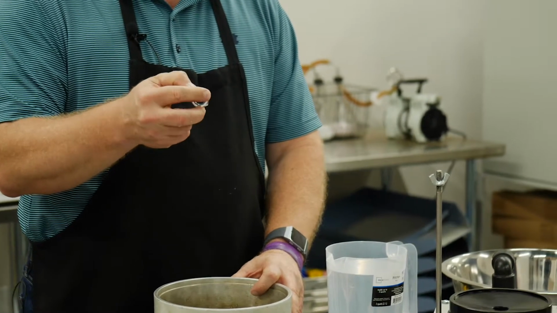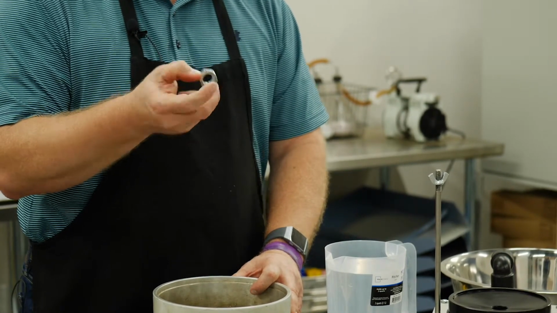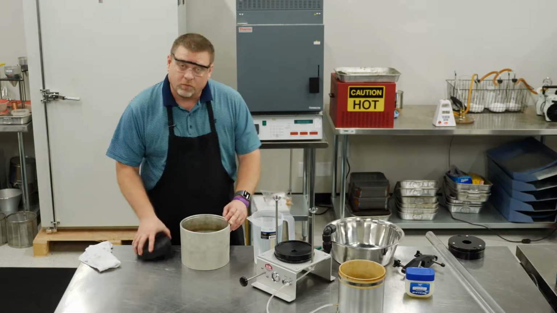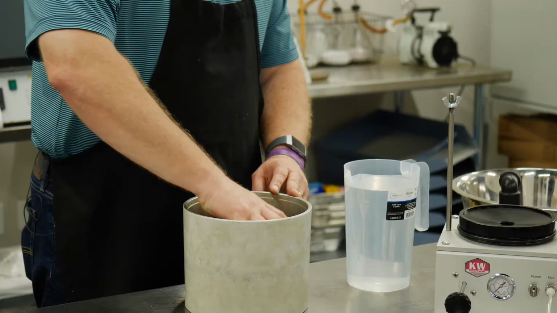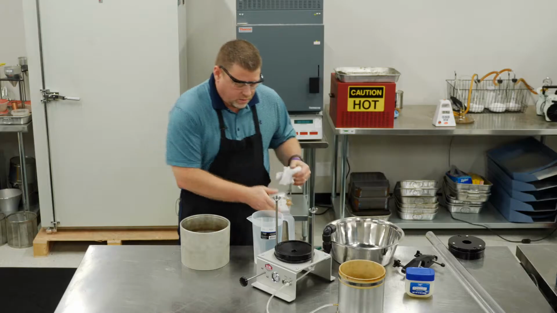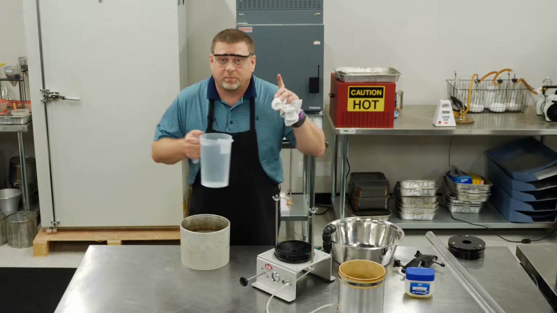There is a spacer on the bottom of this. It's a couple nuts that is creating a space on the bottom of our sample before we place it in the bucket. We lower our sample in here, and we have to add enough water to be 1 inch above the sample.